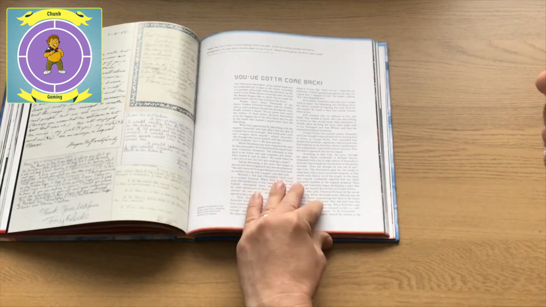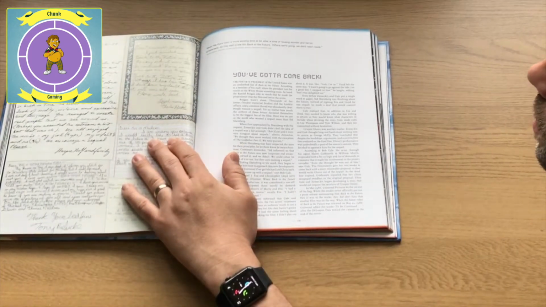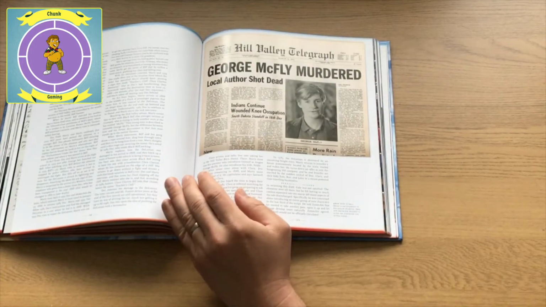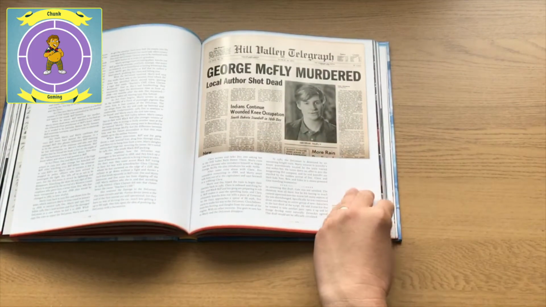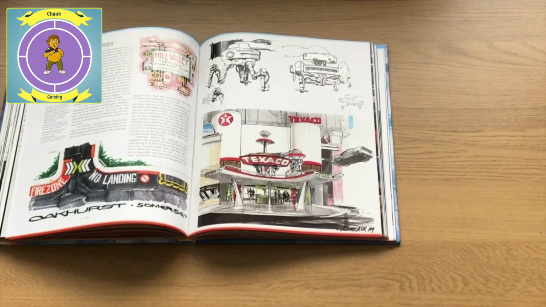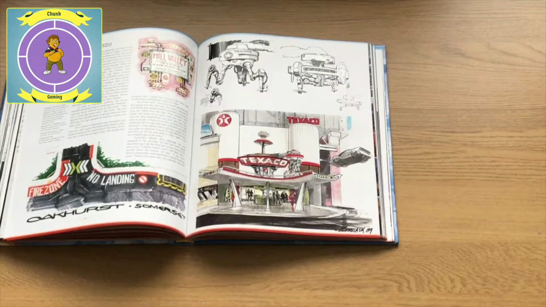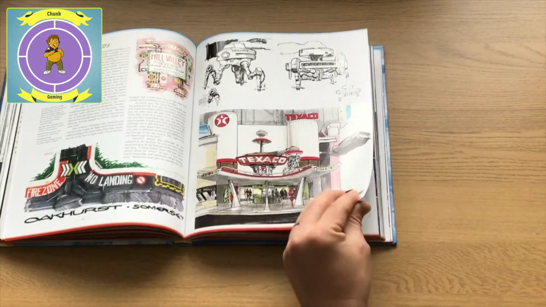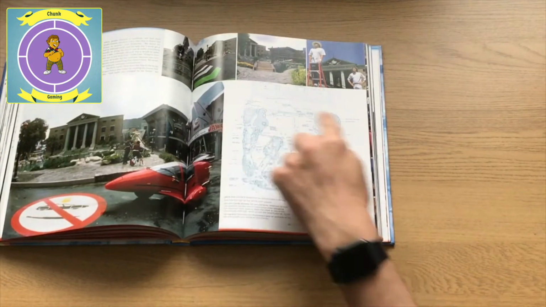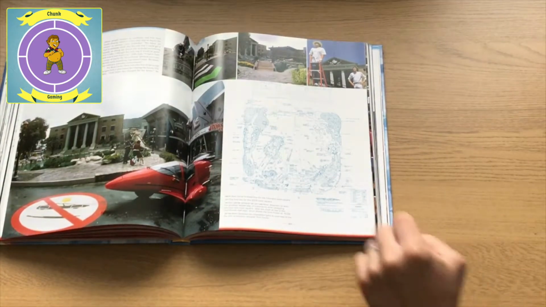And yeah, so what are the reasons why? Look, people writing into it. George McFly murdered. There's a news clip in there for what happened. And then concept drawings of the future Hill Valley. And what have we got here? Oh yeah, some more, and there we go, a plan of the actual town centre itself.